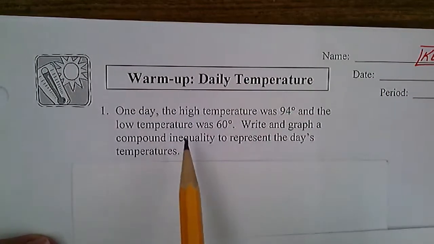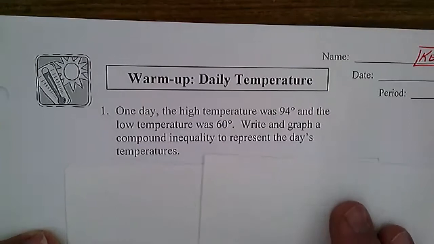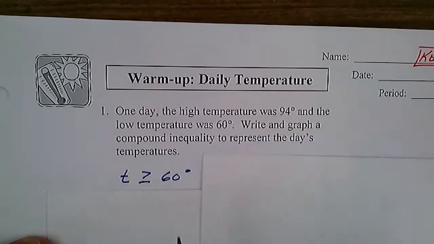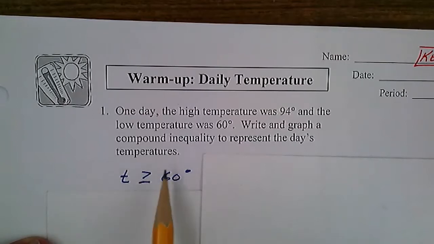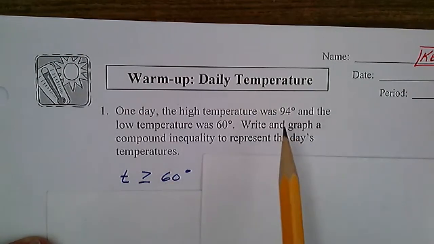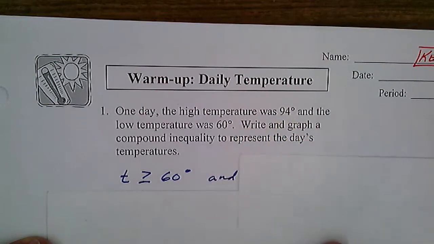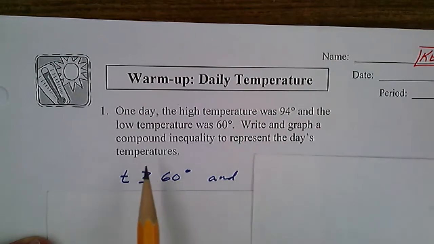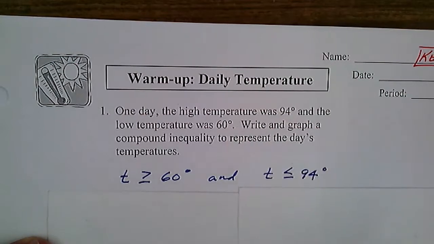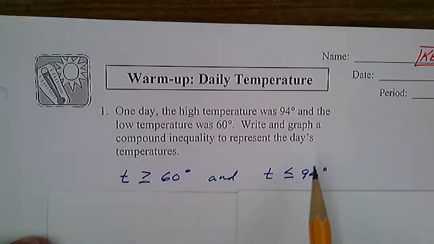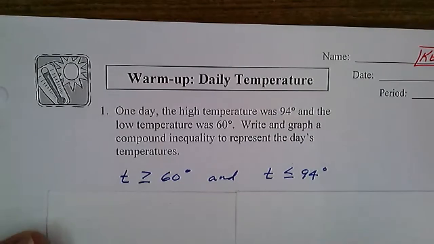Right? So the lowest possible temperature was 60 degrees. So we know that all the temperatures had to be higher or equal to 60. It was at least 60 degrees. But we also know that the temperature did not get above 94. So this would be an and. All the temperatures were greater than or equal to 60 degrees, and all the temperatures were less than or equal to 94 degrees.